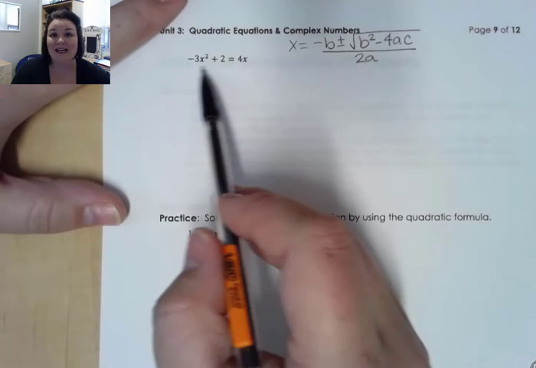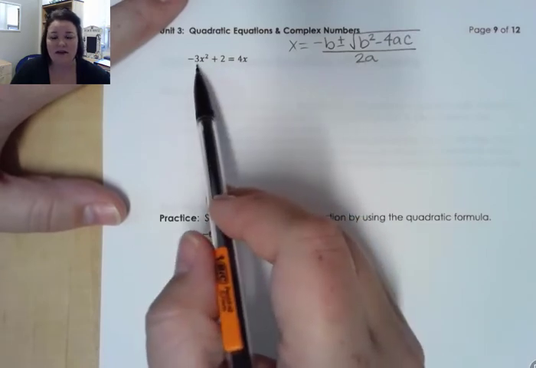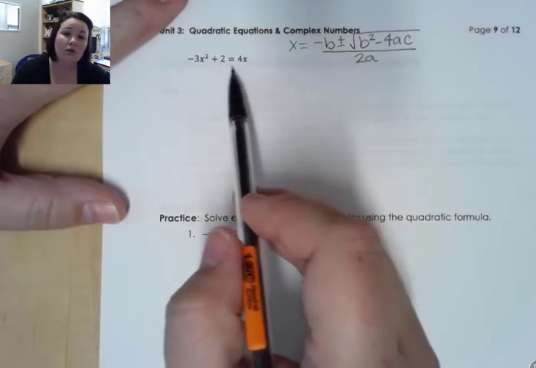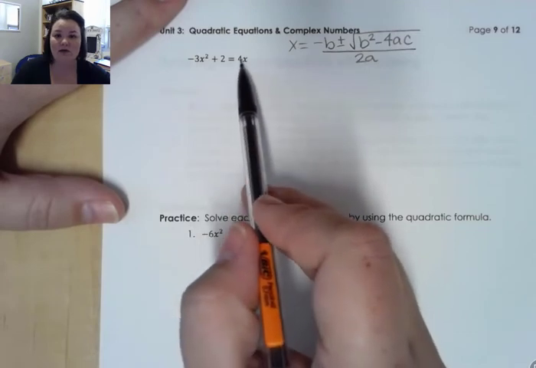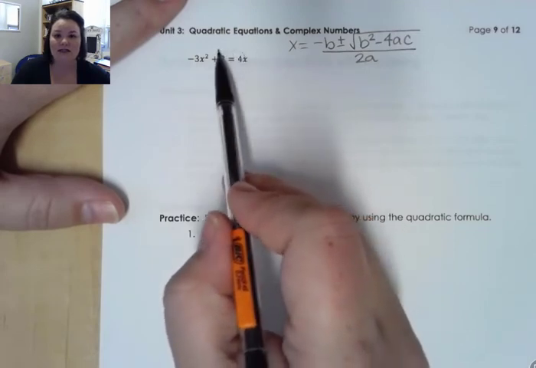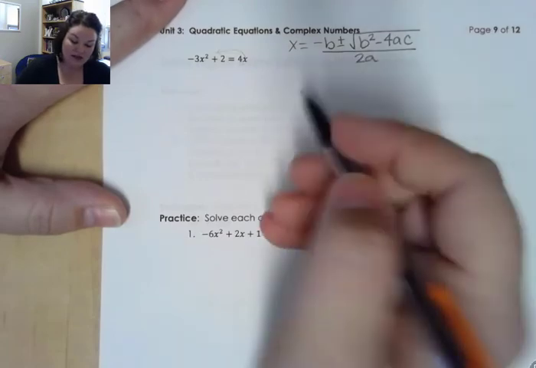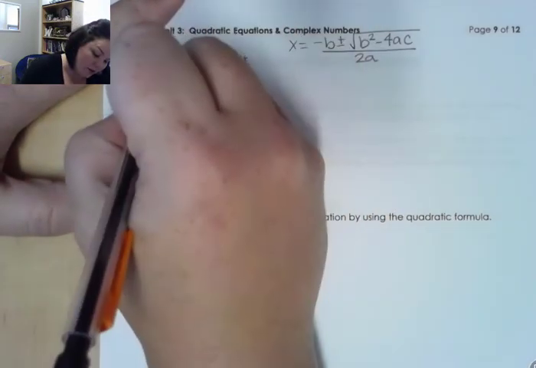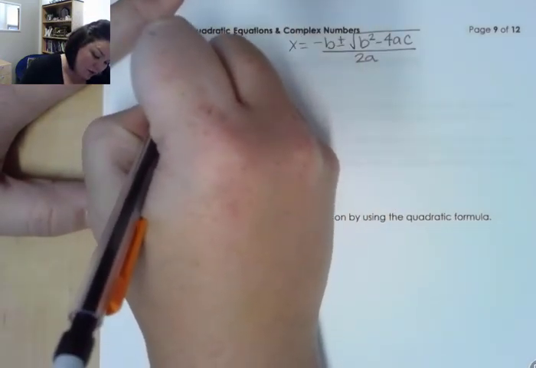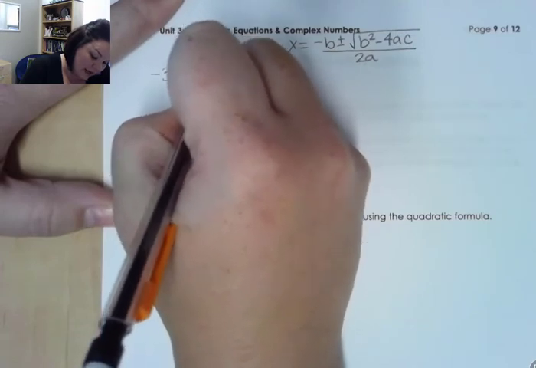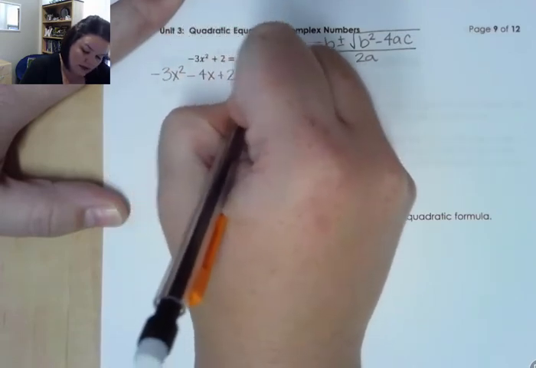And then we're going to go ahead and identify what a, b, and c are. Now notice this is not in standard form. So I don't want to identify a, b, and c until I have it written all on one side in descending order. So I'm going to move this 4x over here to this side, okay, which is going to make it a negative 4x. So that will give me negative 3x squared minus 4x plus 2 equals 0.